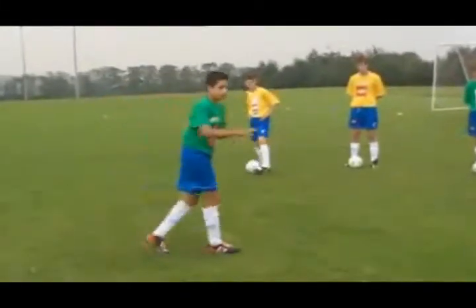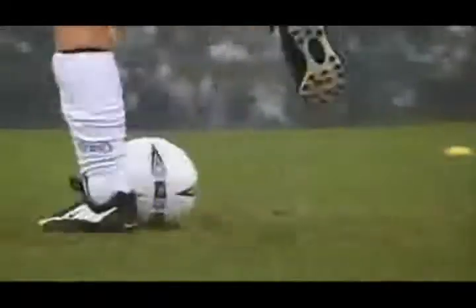Okay, let's try 5 or 6 on our own. Nice and wide with our feet.